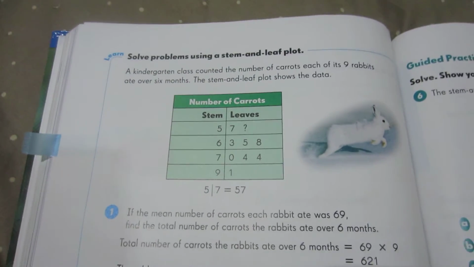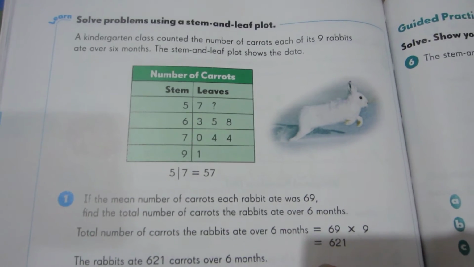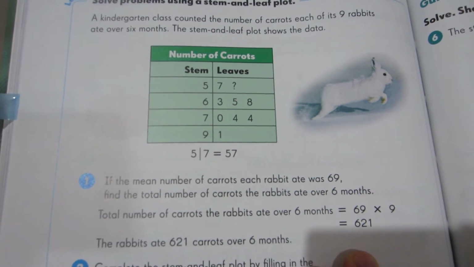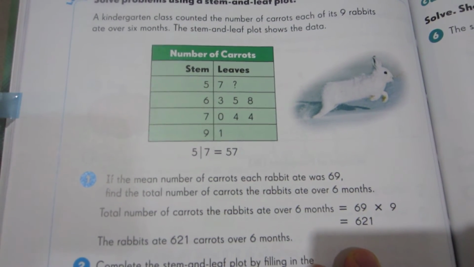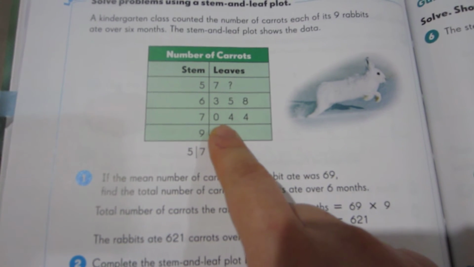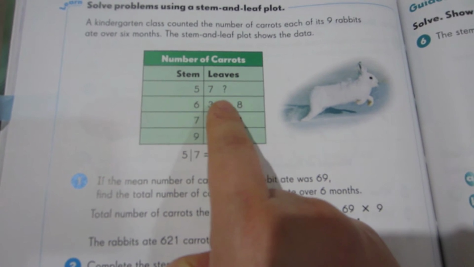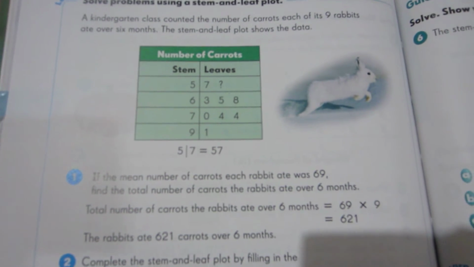Move on to the next page, 208. Solve problems using a stem and leaf plot. In here is just explanation. A kindergarten class counted the number of carrots each of 9 rabbits ate over 6 months. The stem and leaf plot shows like this. So it means 57, 57, 63, and so on.